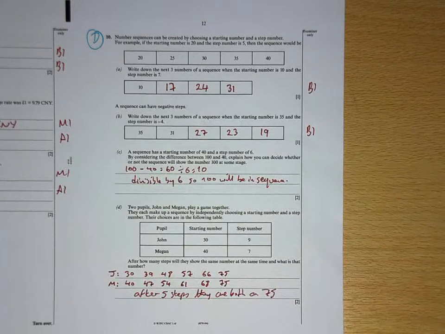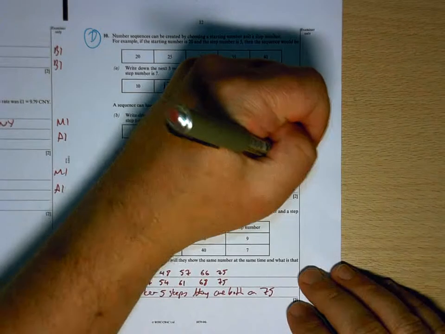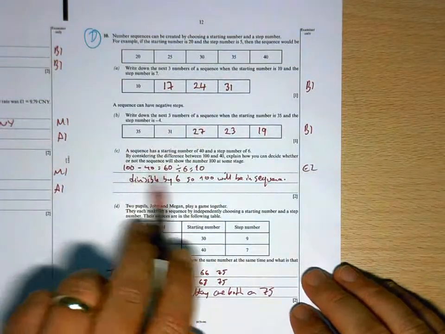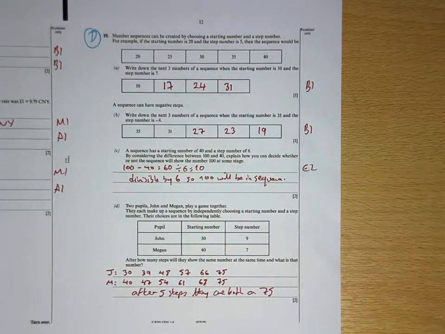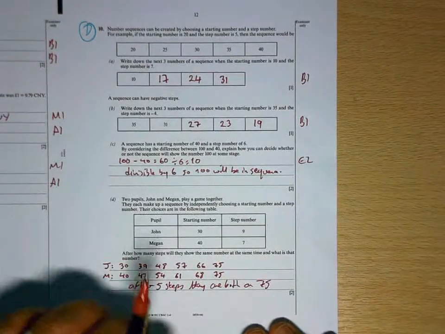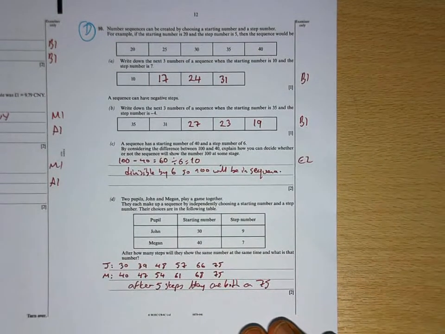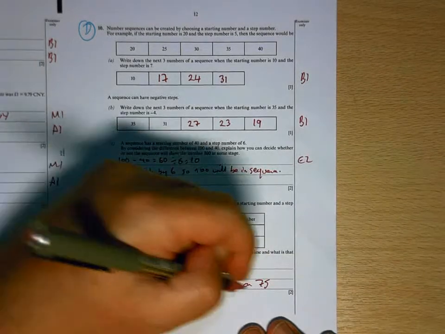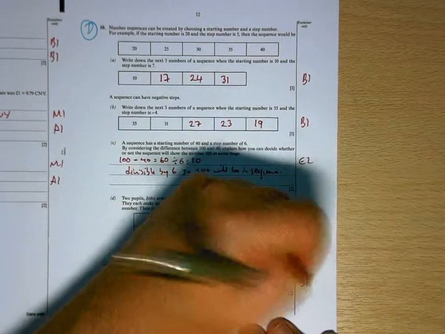C is 2 for showing what the difference is, and that it does divide by 6. And for this one, it's 1 mark for after 5 steps and 1 mark for 75.